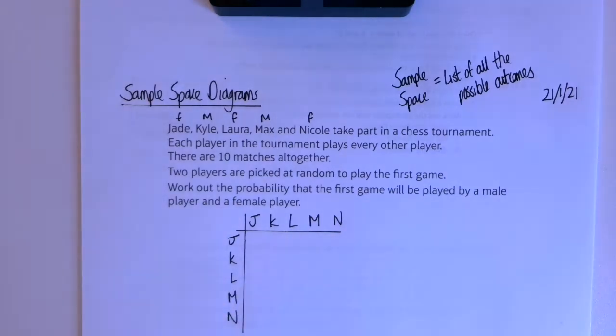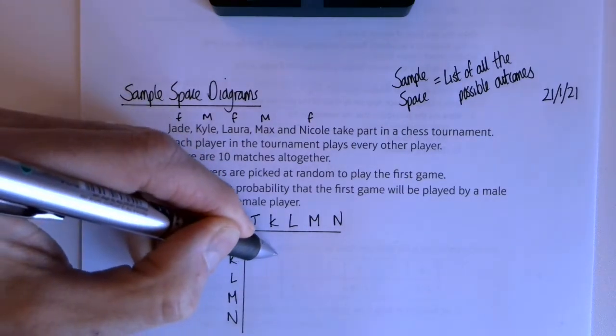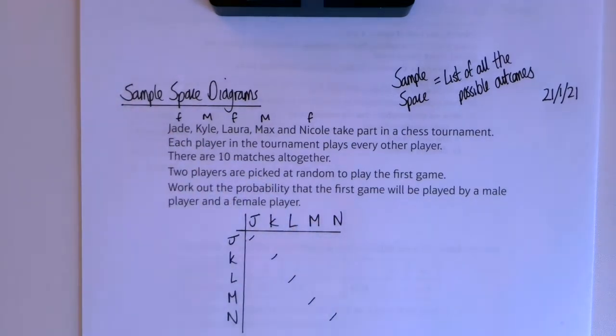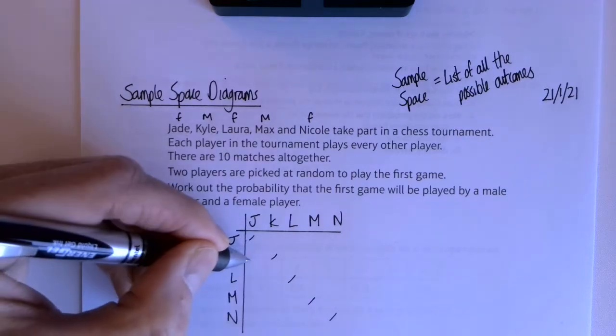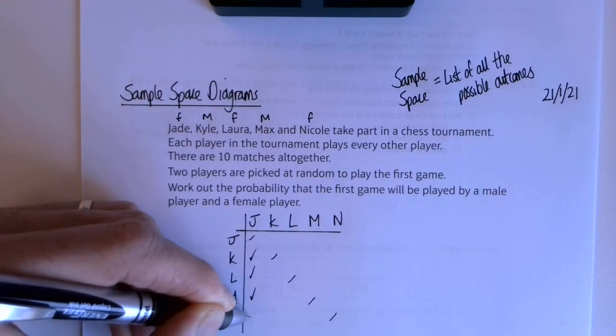And we can use the diagram to help us list the sample space, and in particular to answer questions like the ones we've got here. Now the first thing I'm going to do is I say, obviously Jade isn't going to play Jade, and Kyle isn't going to play Kyle, and Laura isn't going to play Laura, and Max isn't going to play Max, and Nicole isn't going to play Nicole. So I'm going to start with Jade. Jade's going to play Kyle and Laura and Max and Nicole.